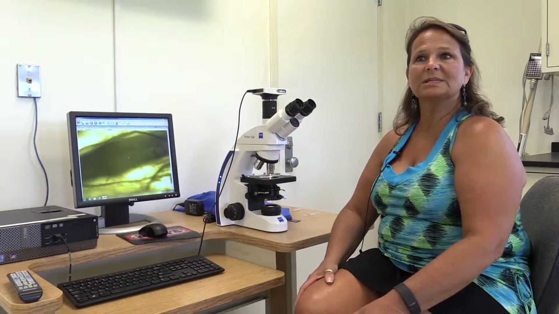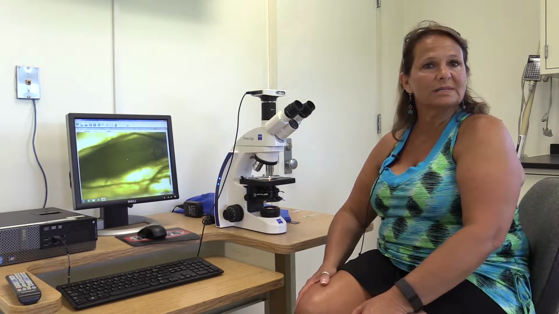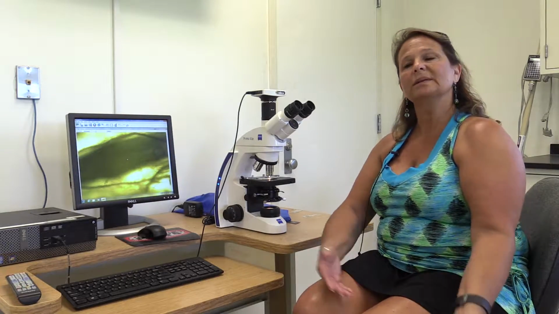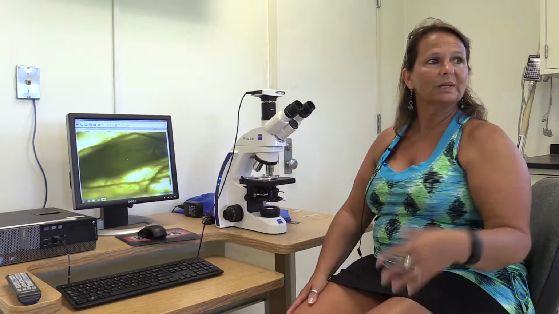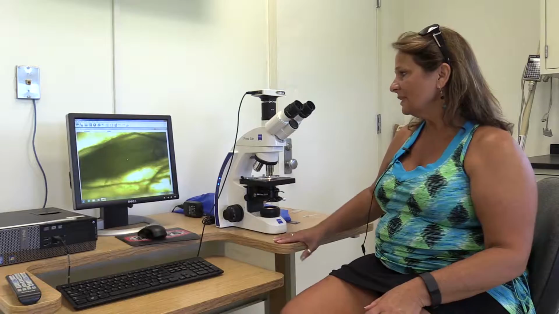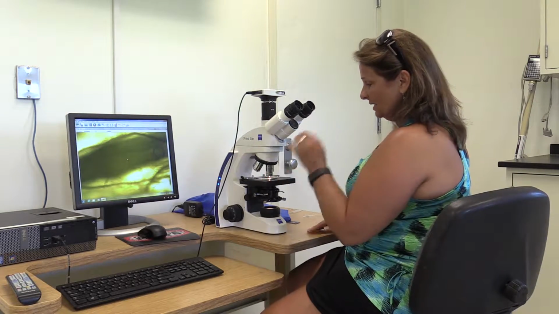So we were conducting a study and we noticed that there were some disease symptoms that were not related to the disease that we're trying to study. So in order to try and keep non-target diseases out of our area, we had to try and identify it. So we collect samples and then thankfully we have this nice microscope here, make wet mount slides, and we actually have some plant tissue here.